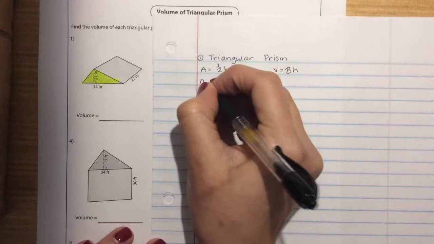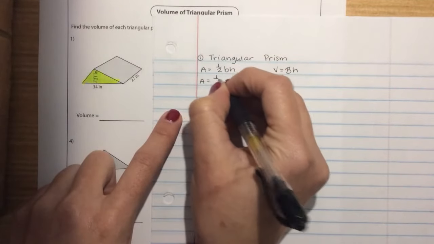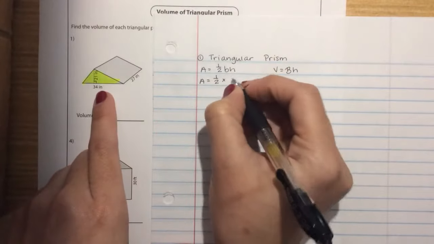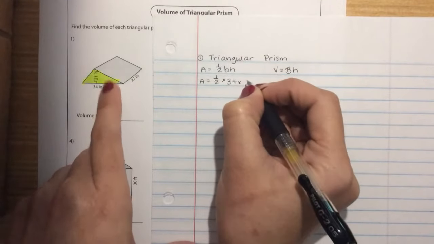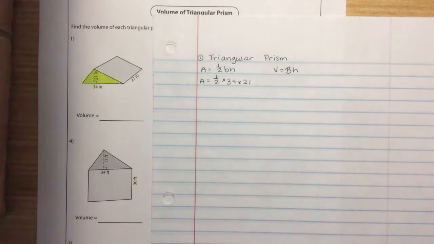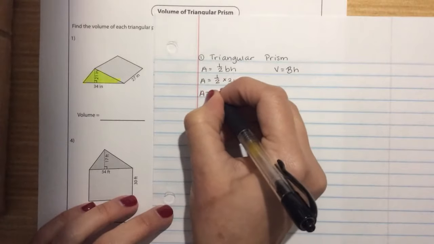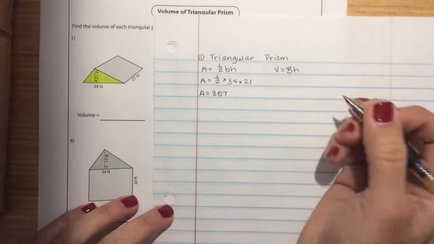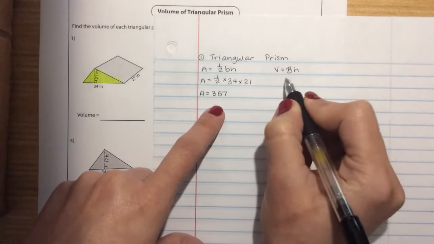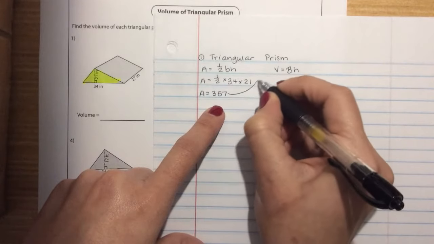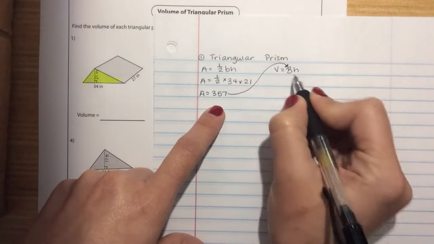So let's go ahead and find the area of that triangle, which will be 1/2 times 34 times 21. And we will get 357. Now remember that that is the number that you're going to use for area of the base, right here.